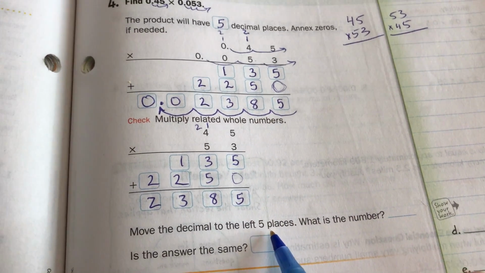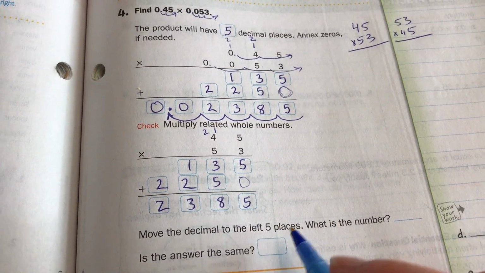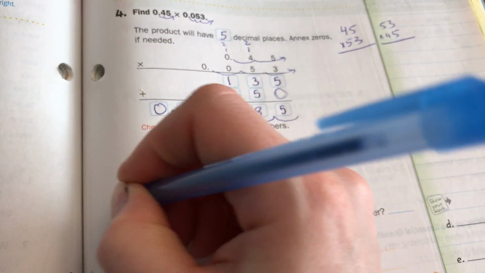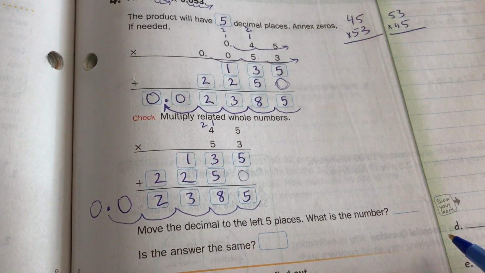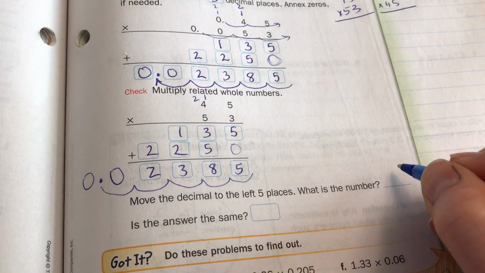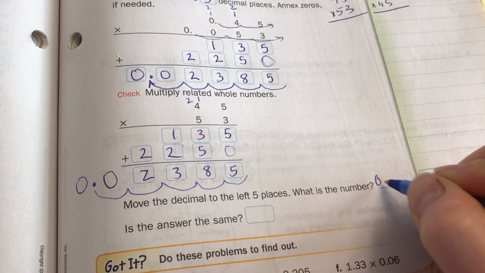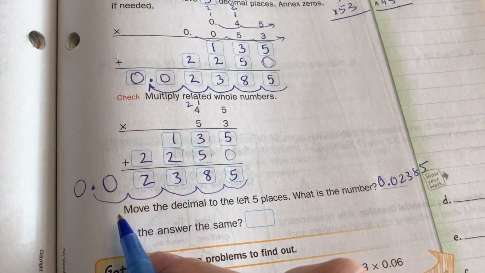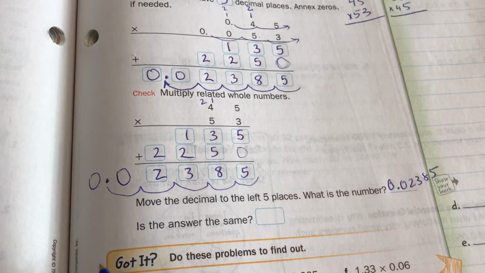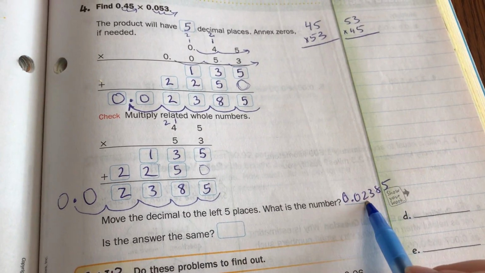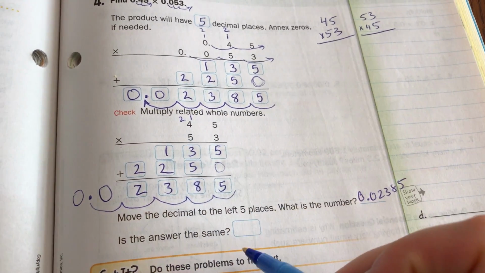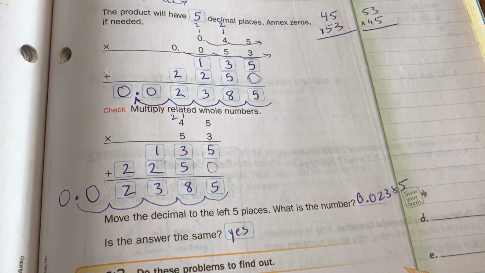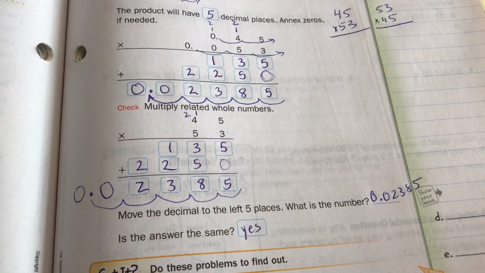And then move the decimal to the left 5 places. All right, and you still get the same number, the same product. It's just that we added that decimal into the product. So these two products are the same. So we need to say yes.